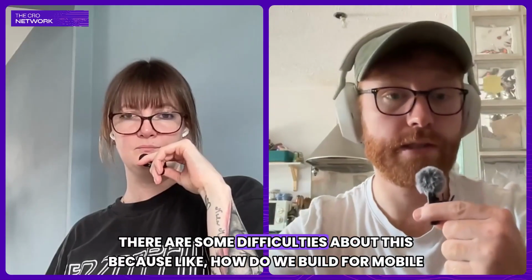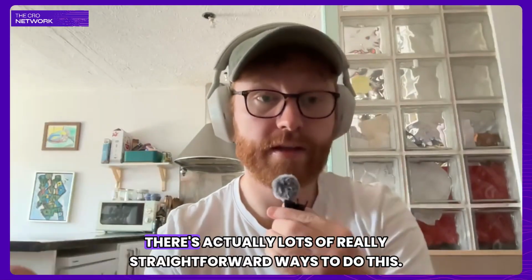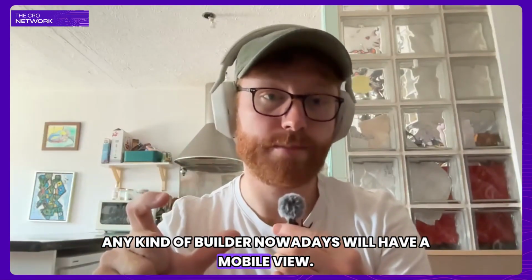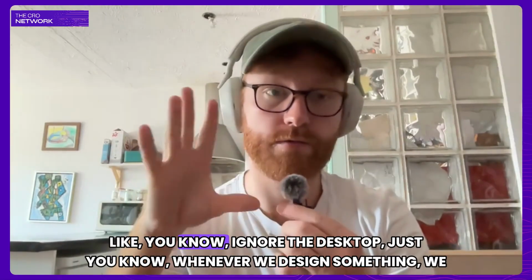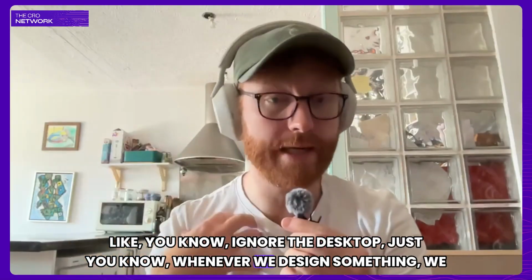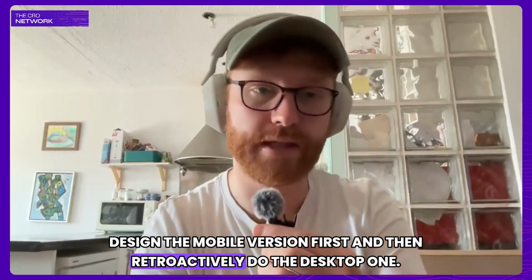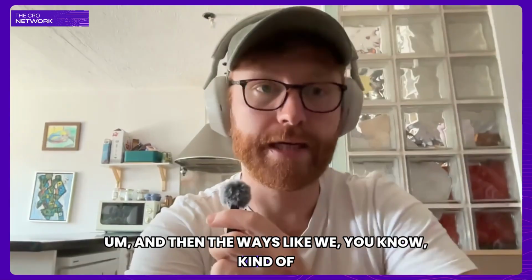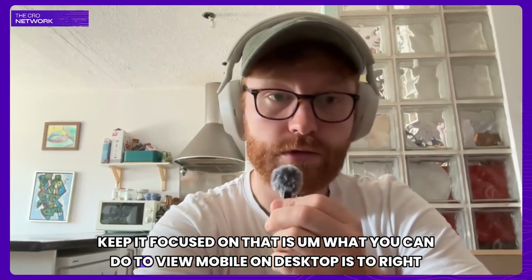There are some difficulties with this because how do we build for mobile when we're on desktop? There are actually lots of really straightforward ways to do this. Any kind of builder nowadays will have a mobile view. So first build it for mobile, ignore the desktop. Whenever we design something, we design the mobile version first and then retroactively do the desktop one.